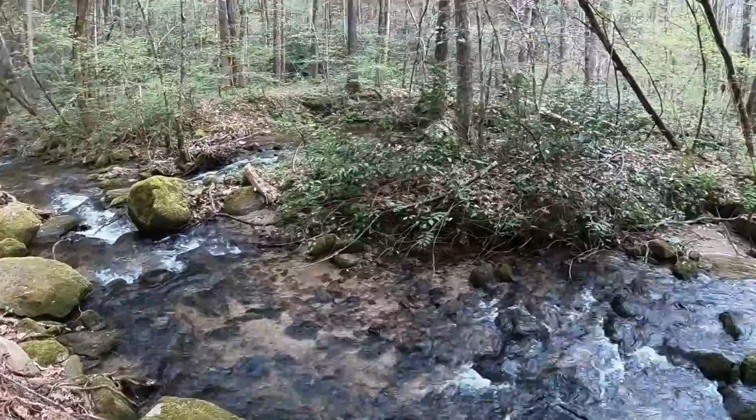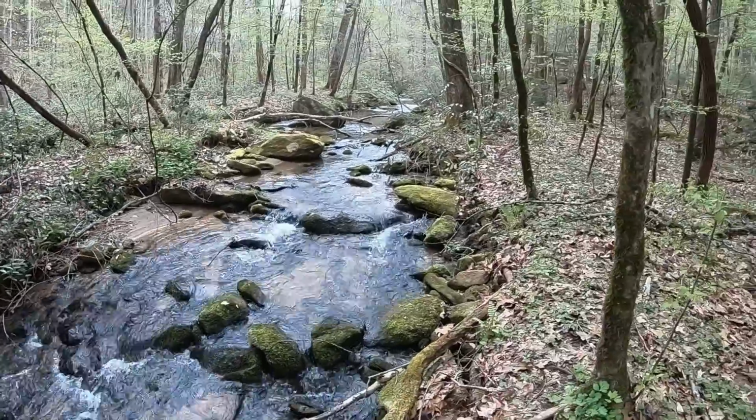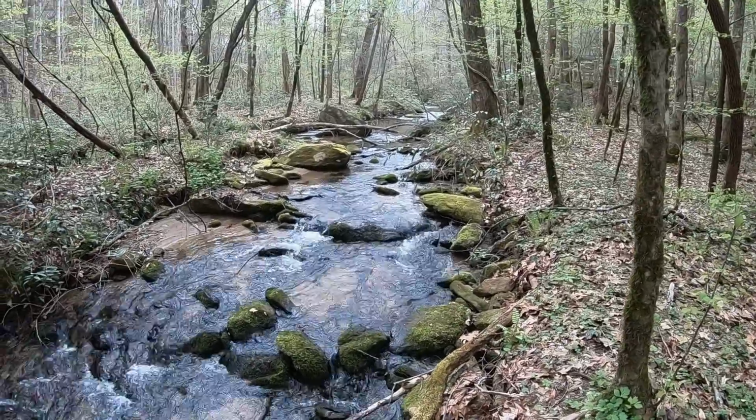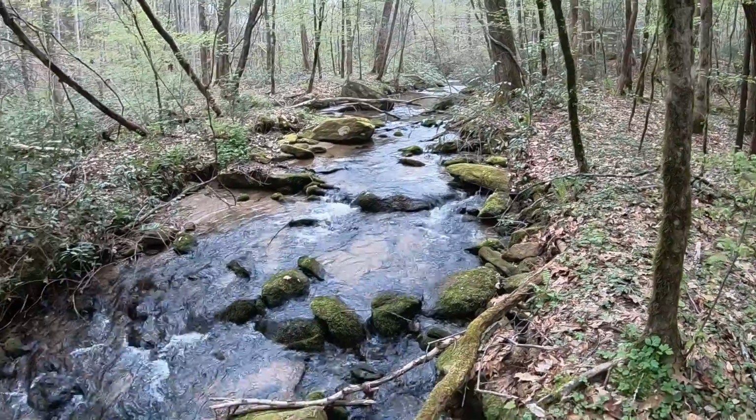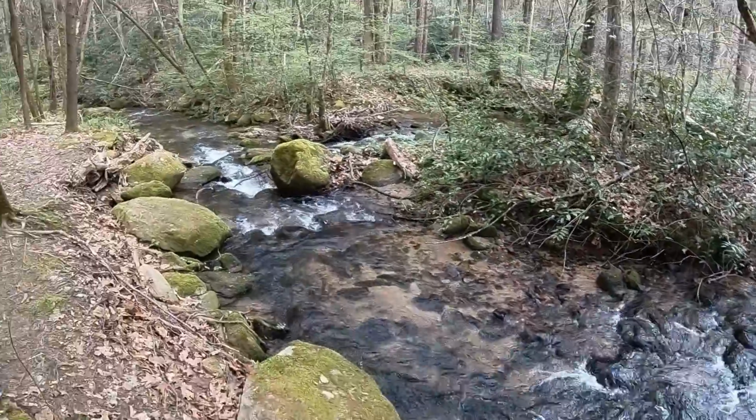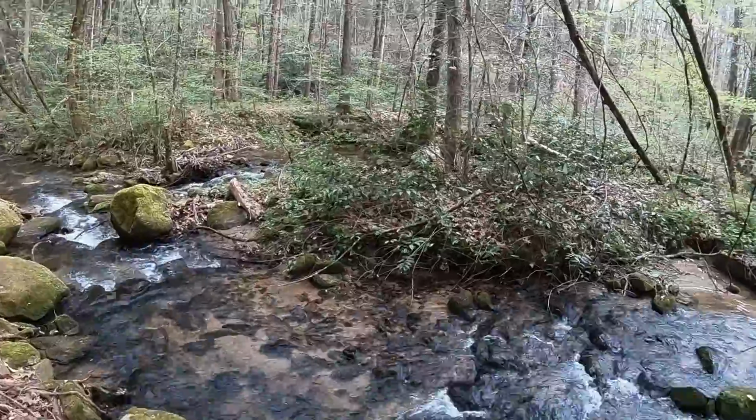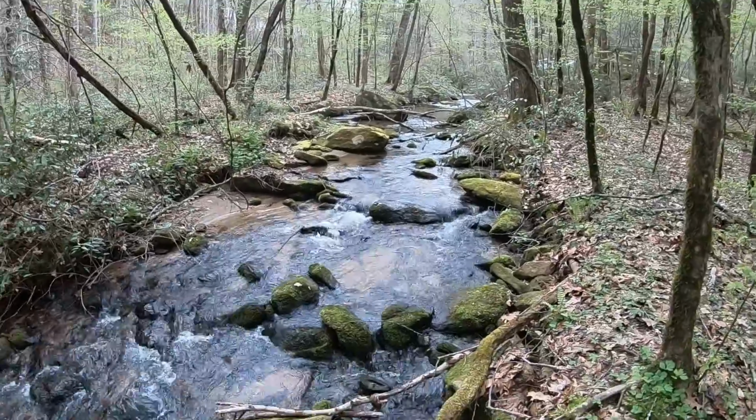But streams are always changing. They never stay the same for very long. There's always something that could happen upstream that could change its morphology, particularly where you have bends and things like that. And there is a slight turn here.